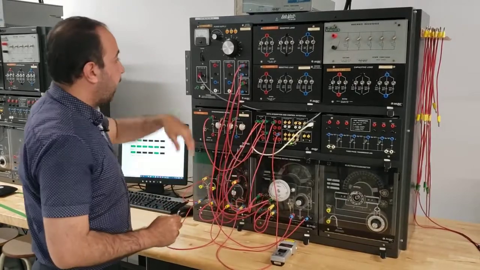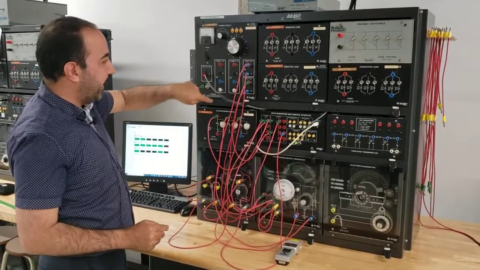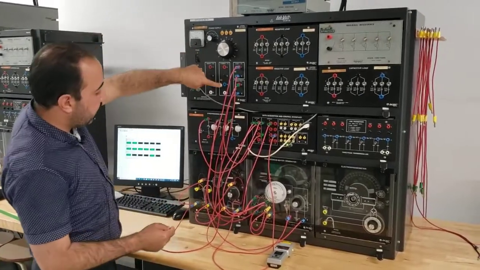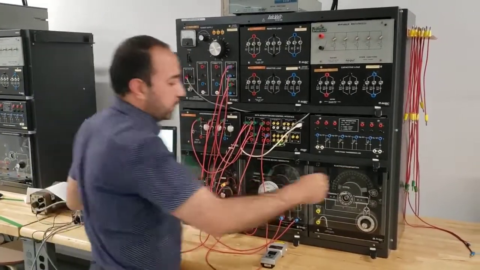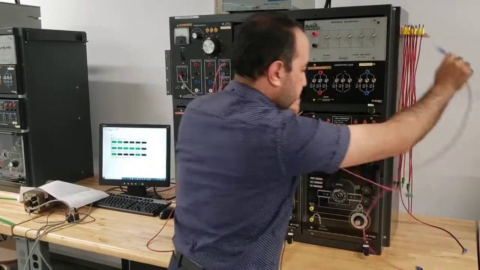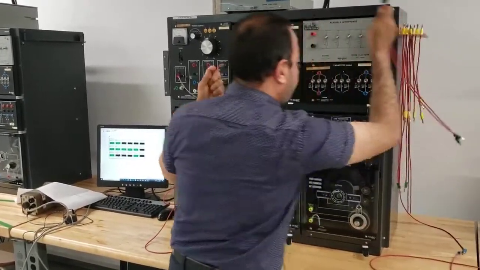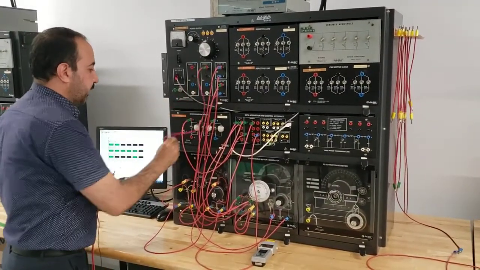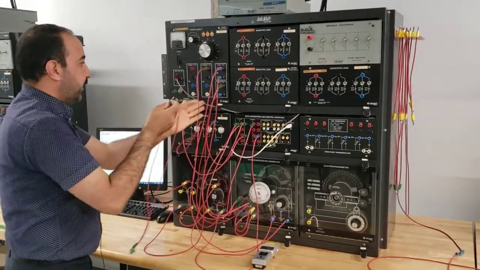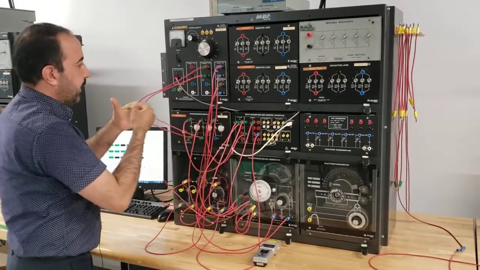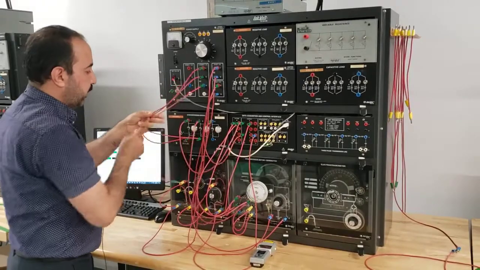At the same time, I would like to measure the grid voltage, but this is what I'm going to do next after connecting these three to these 3 points. So I'm going to connect the power supply, which is considered as the grid. 5 will be connected to 5, and 6 will be connected to 6.